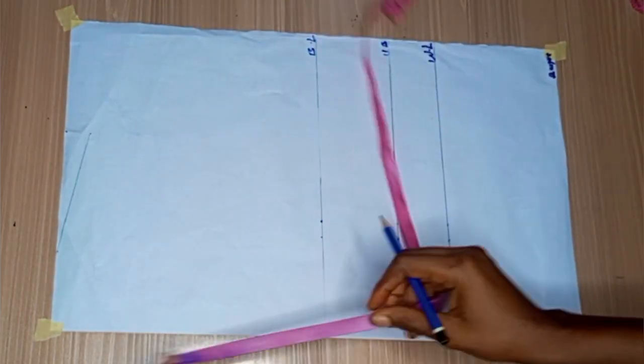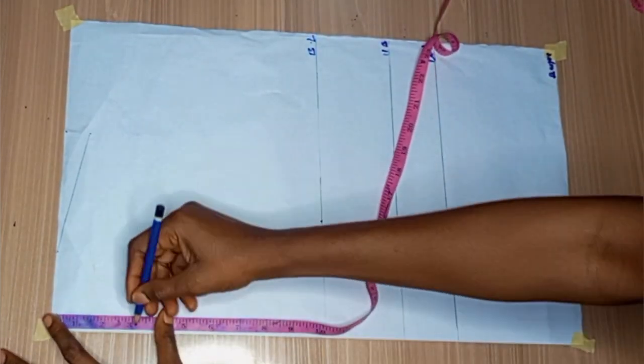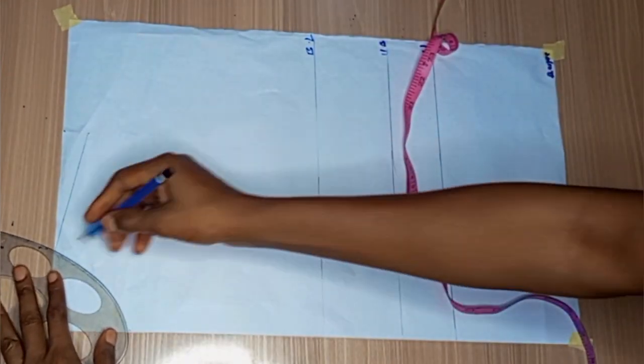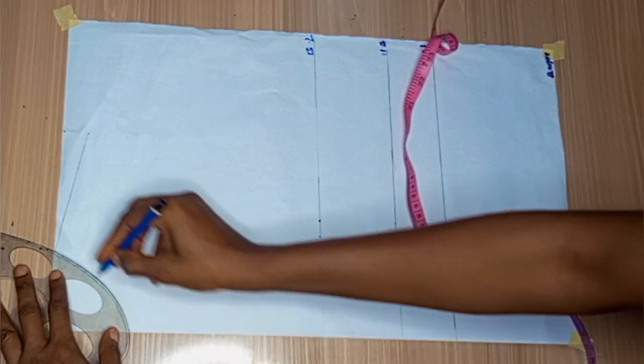Then I'm going to come to mark my neck depth of 3 inches. I'm going to mark 3 inches here. Then I'm going to connect from the neck width into the point I just marked, like so.